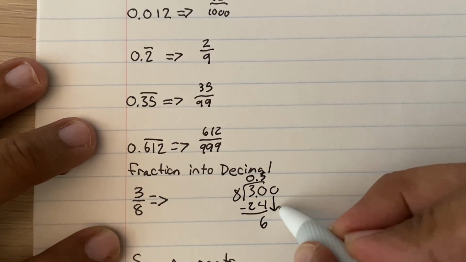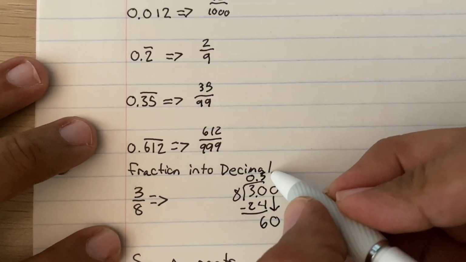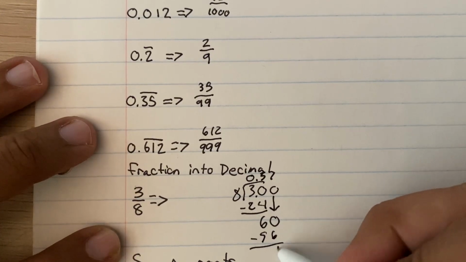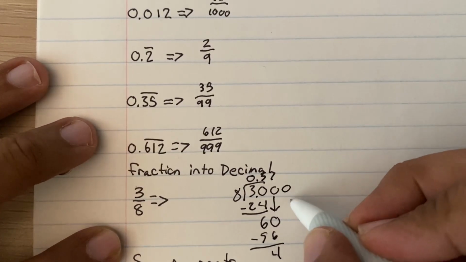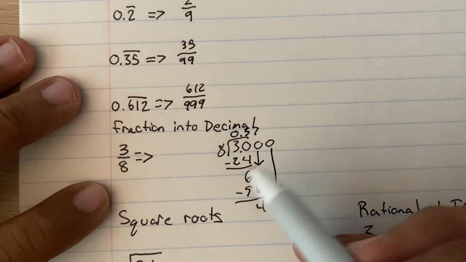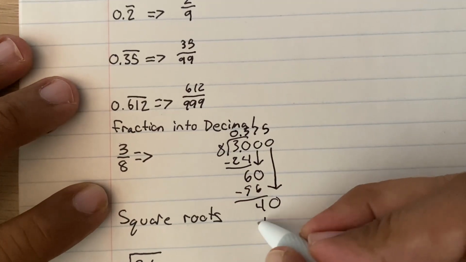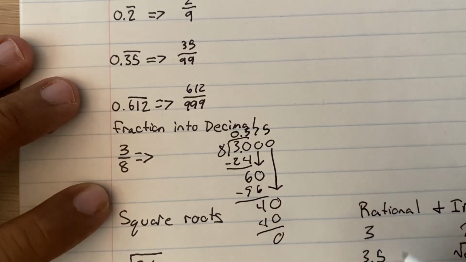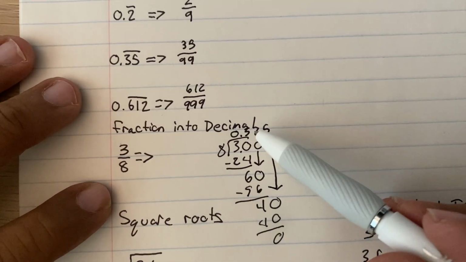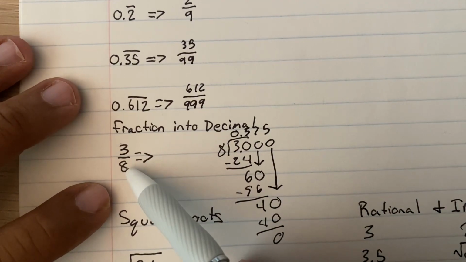Then I'm going to add a 0. How many 8s go into 60? That's going to be 7. 7 times 8 is 56. That's going to leave me with a 4. I'm going to have to add another 0, drop that down. Then we're left with how many 8s go into 40? That is 5. That's going to be 40, and we're done. How did I know we ended? Because there's a 0 here. So it's going to be 0.375. I turned this fraction into a decimal.